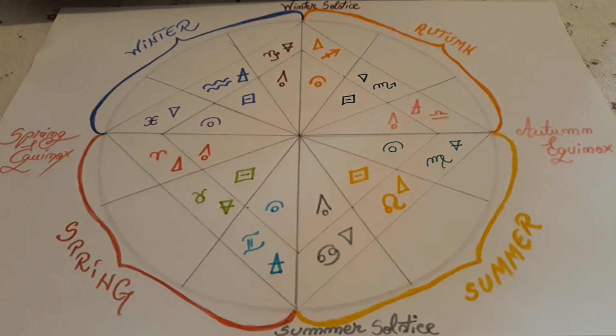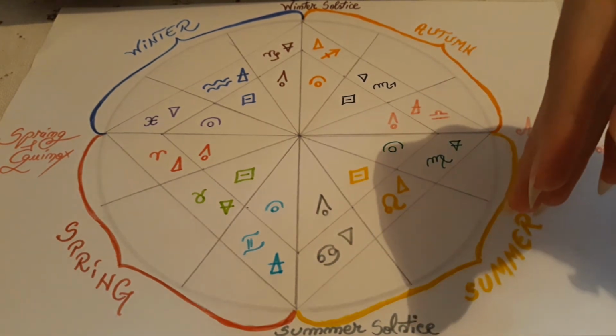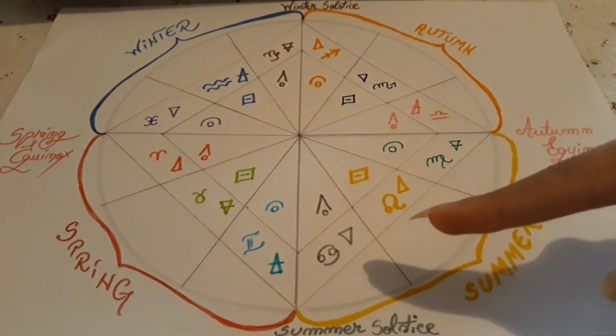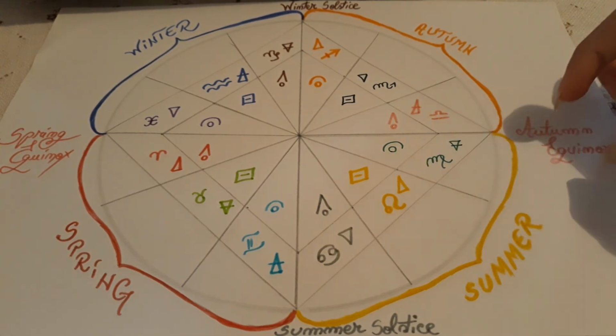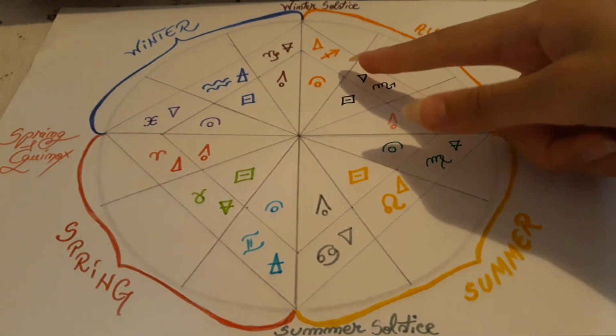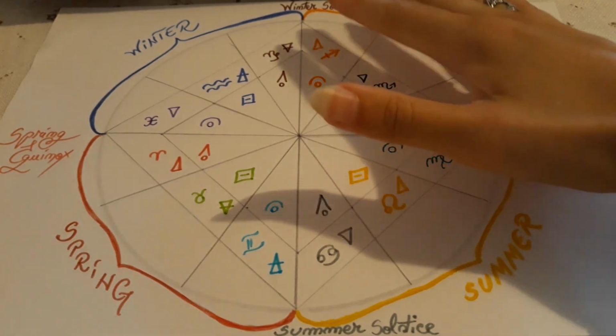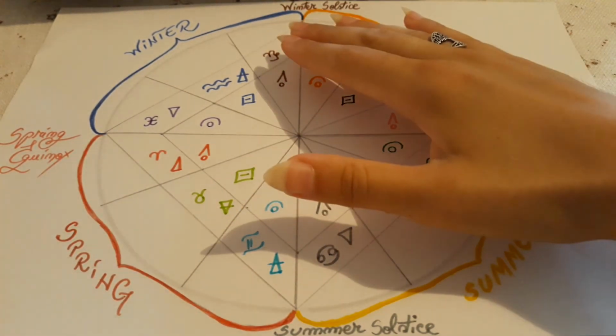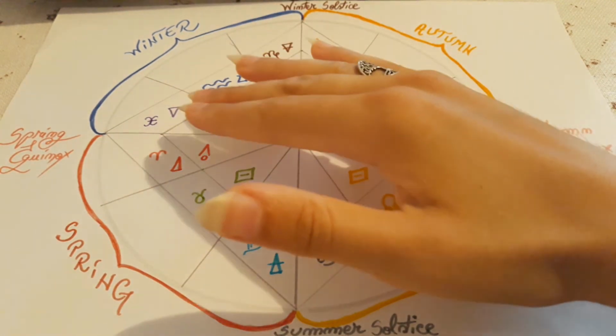So this is the wheel of the year. The wheel of the year by astrological seasons. As I said, we've got spring here, starting with the spring equinox, and we've got Aries, Taurus, Gemini. Then we've got summer solstice, summer, Crab, Leo, Virgo. Then autumn equinox, and autumn, Libra, Scorpio, Sagittarius. Then we've got the winter solstice, Capricorn, Aquarius, and Pisces.